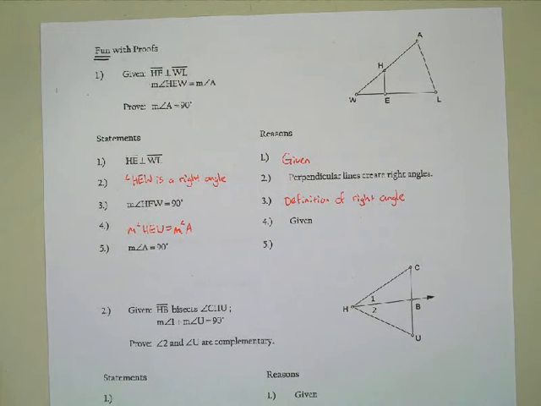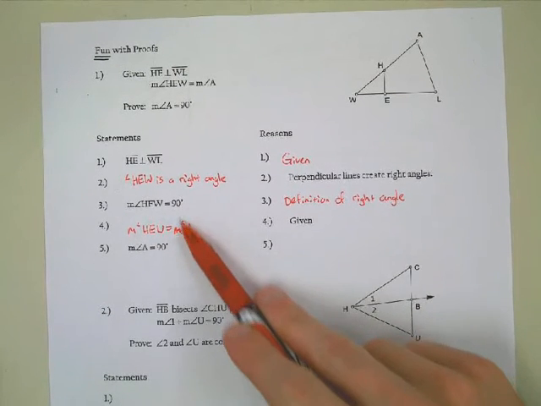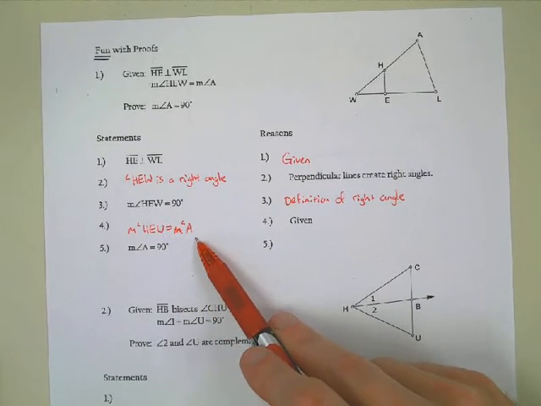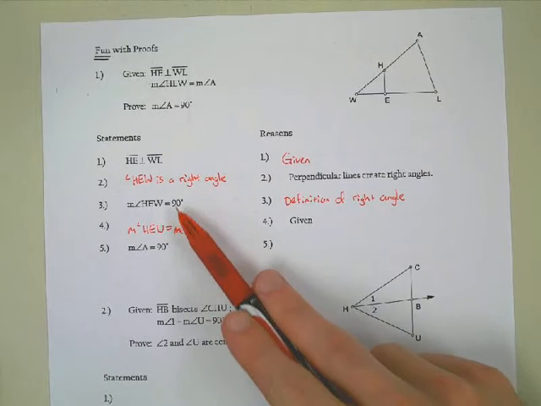And then we have these two equations here that we've stated. Measure of angle HEW is equal to the measure of angle A, and the measure of angle HEW is 90 degrees, and we kind of put those two things together, don't we? This together with this becomes that.